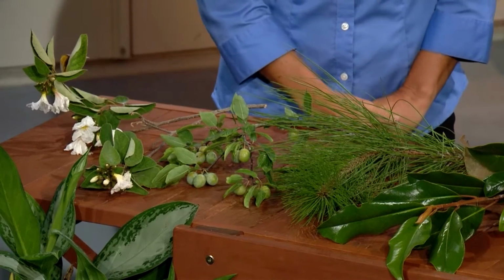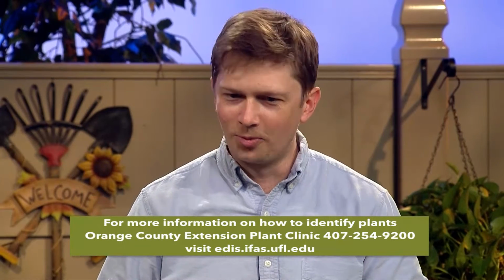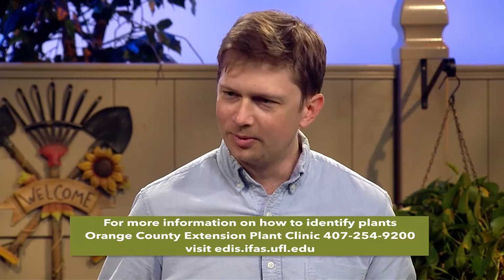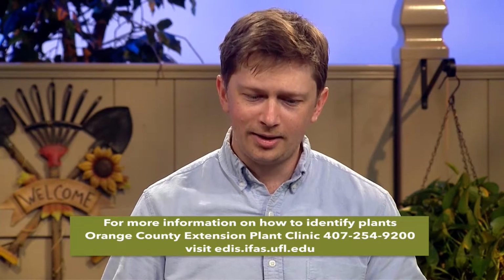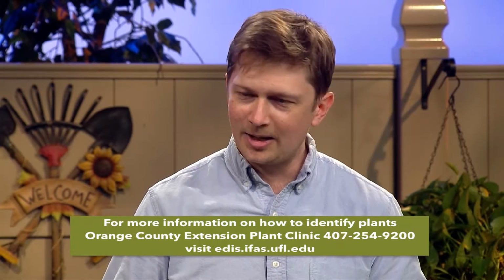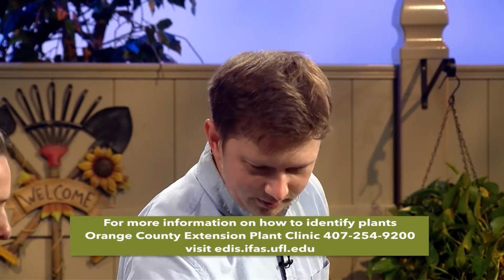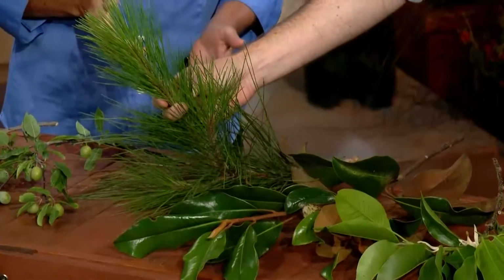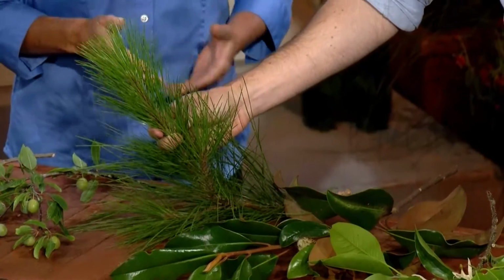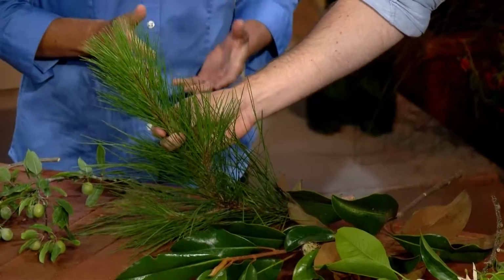Okay. But a lot of times you don't necessarily have the fruit or the flowers to work with. You might just be left with the foliage, and then from there you have to look at the more specific aspects of what the leaves look like. Yeah, because leaves come in many shapes and sizes. I know that's a pine tree there, but there are a lot of different kinds of pine trees. What would you look for?